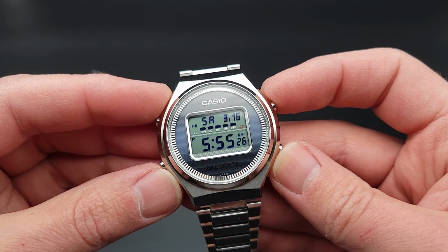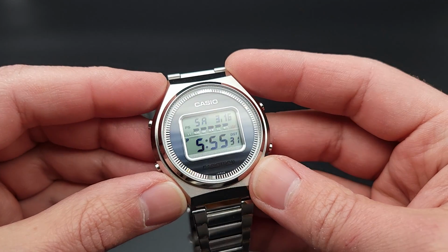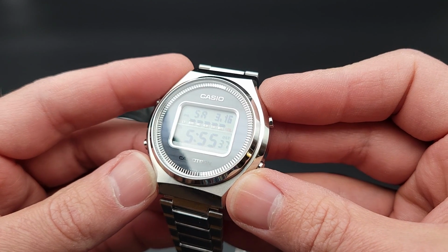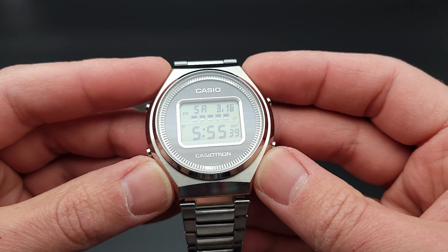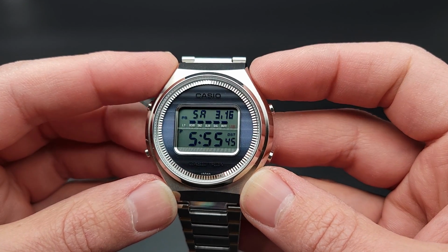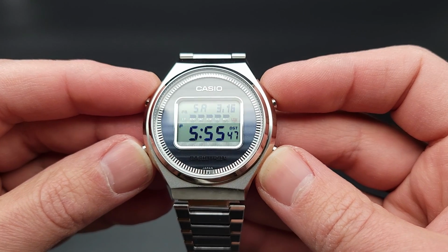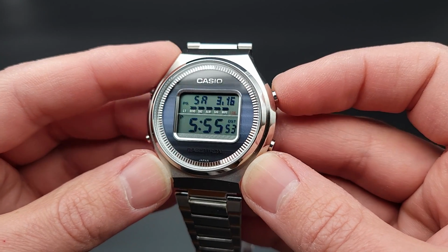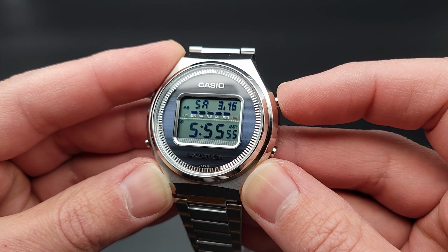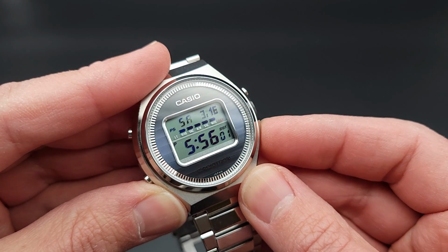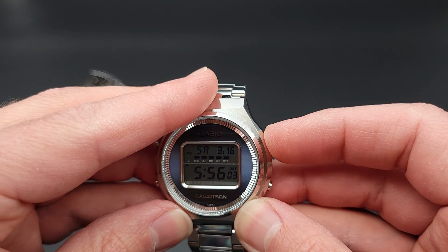So they've got all of the features of the modern full metal squares and their 3459 module, or also the same as the newer models. Gosh, I don't know the module number off the top of my head, but they're using a new one now.